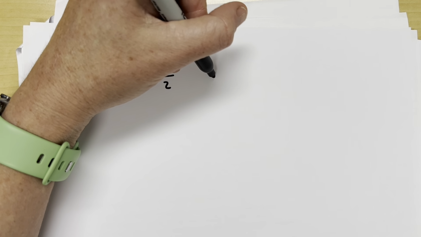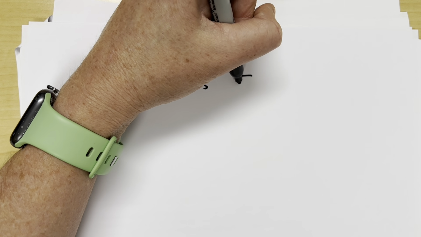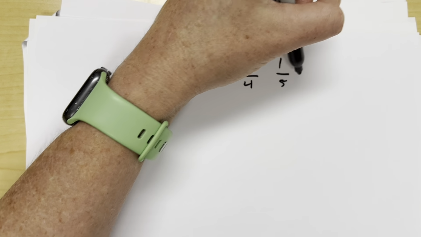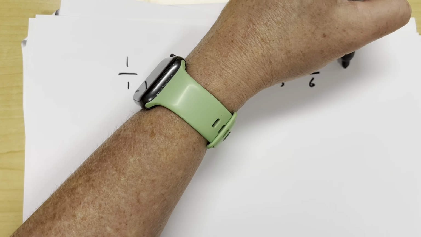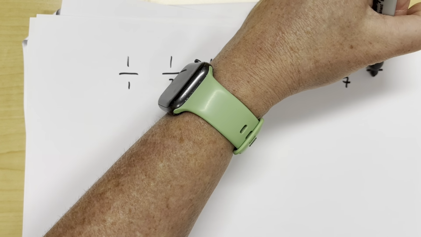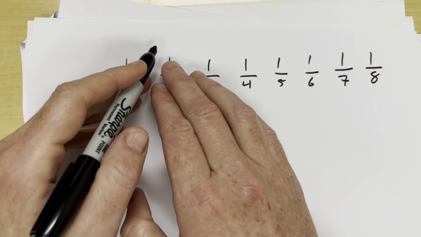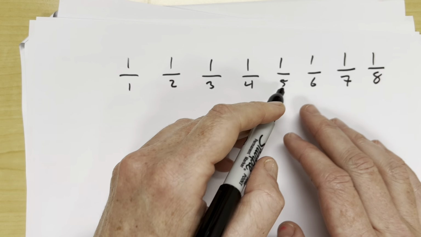Okay, so we're going to take a step back. I'm going to keep the top number, the numerator, the same, and I'm going to increase the denominator of this series of numbers. We're just going to pretend we know nothing about what's going on, because you probably don't at this point, about why I'm writing these. Okay, so 1 over 1, 1 over 2, 1 over 3, 1 over 4, 1 over 5, 1 over 6, etc.